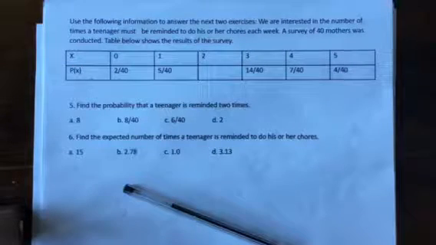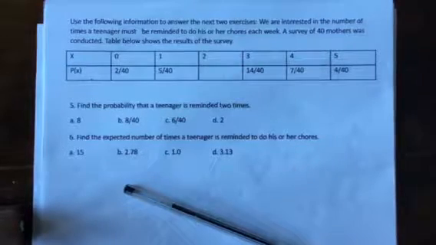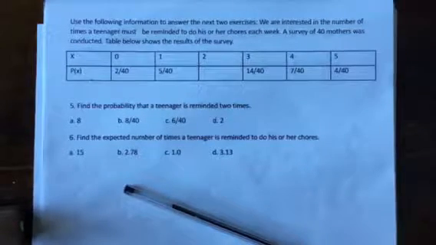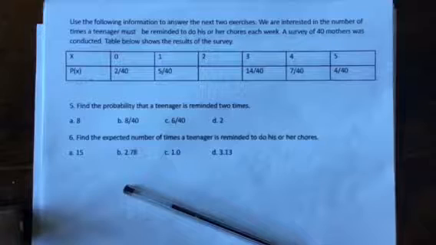Okay, let's talk about question 5 and 6. You see we got a table here. This is what we call a probability distribution table. The first row is where the x takes on different values. And then the second row gives you, for each value of the x, what is the probability.